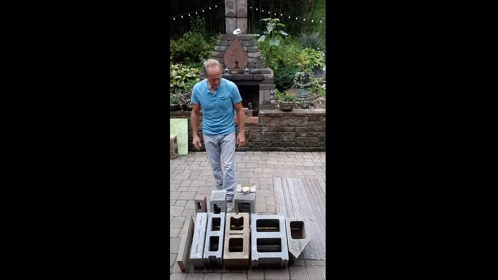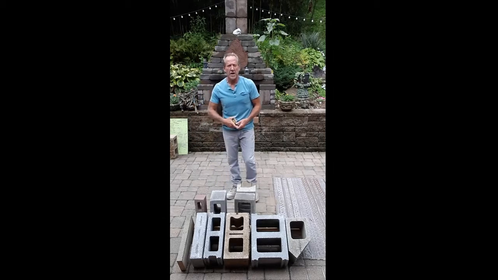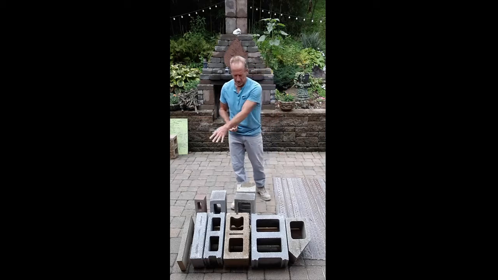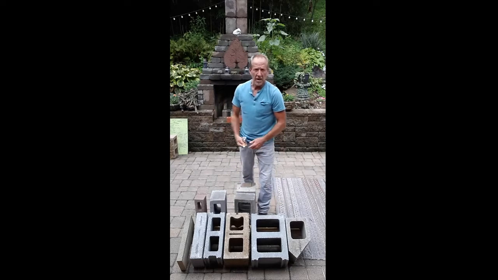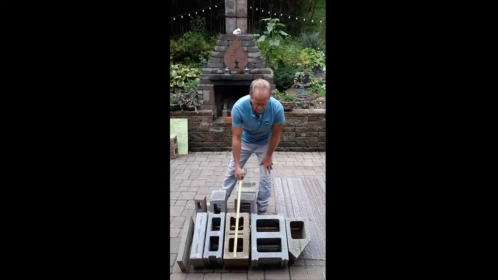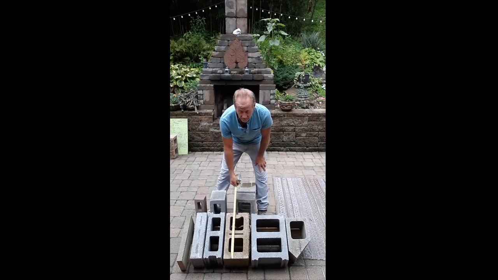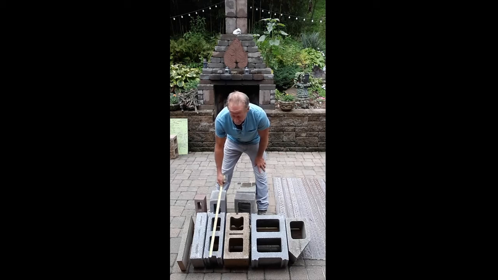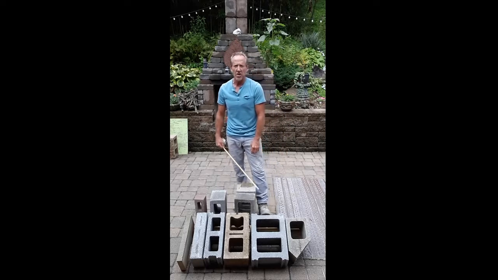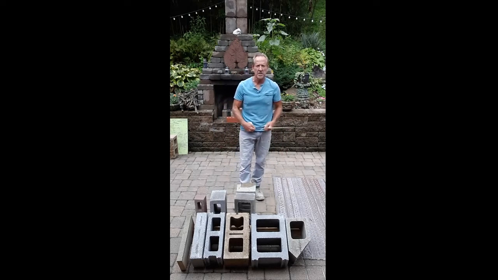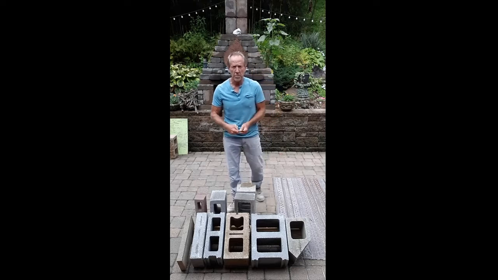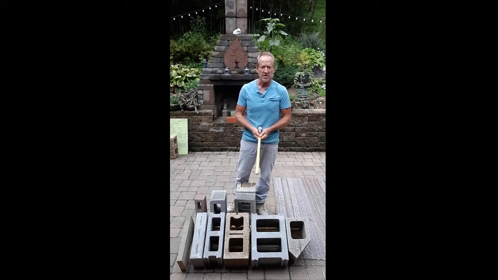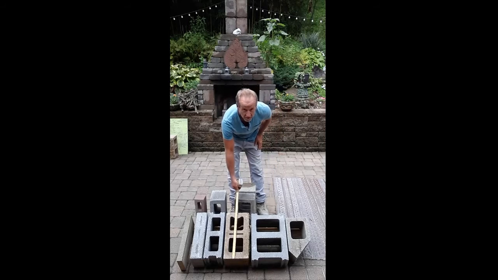Now, every single block that we buy, if it is a whole block, which all these are, is the same length. I'm measuring the length of the block. In length, we call them 16 inches long, but that's the nominal dimension. Just round that number off, 16 inches. The actual dimension of every block is 15 5/8 inches long.